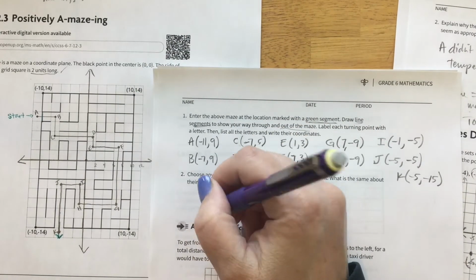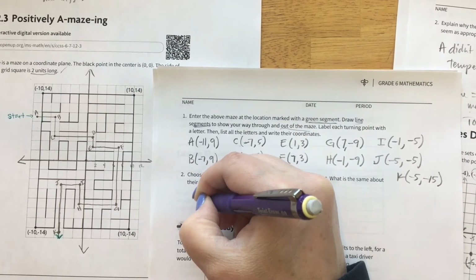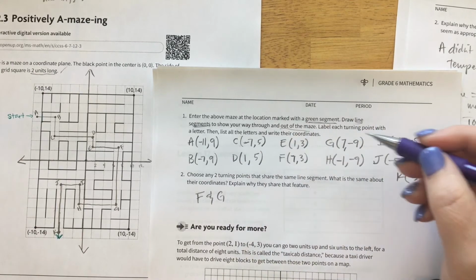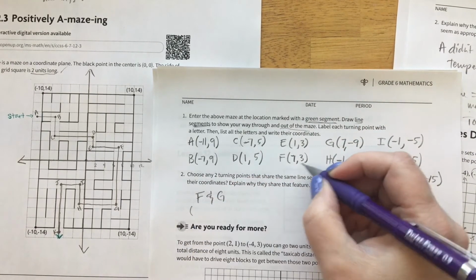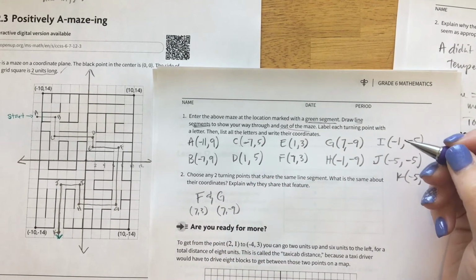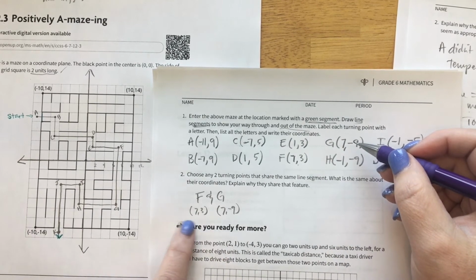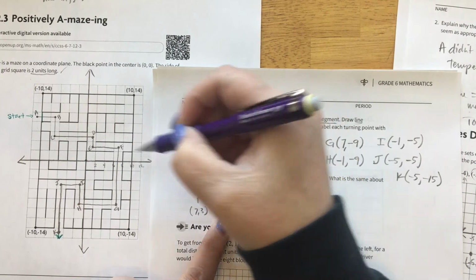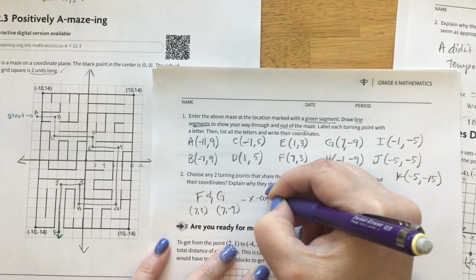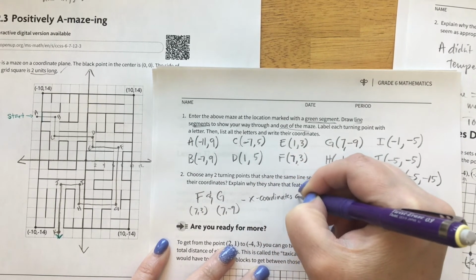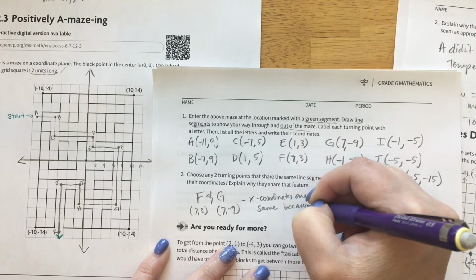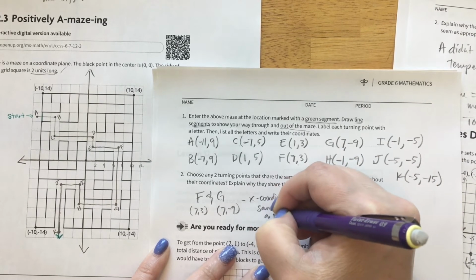Let's do F and G. Okay, so I picked my two turning points, as they call them. What is the same about their coordinates? Well, if we go back up here, F was 7, 3, and G was 7, negative 9. So what's the same about those 2 points? The 7. Well, that makes sense. The x-coordinate has to be the same because they're on a vertical line. So the x-coordinates are the same, and it's because it's a vertical line.